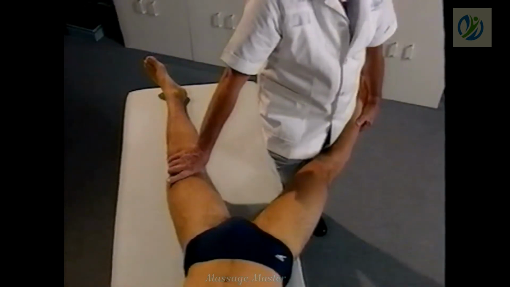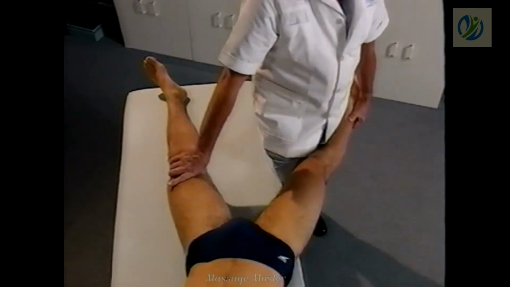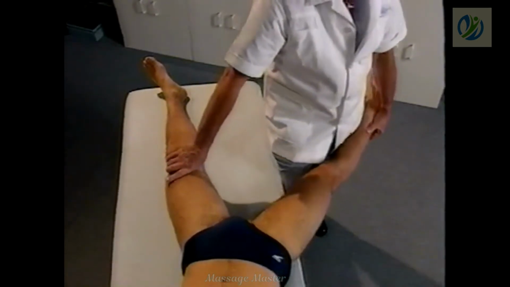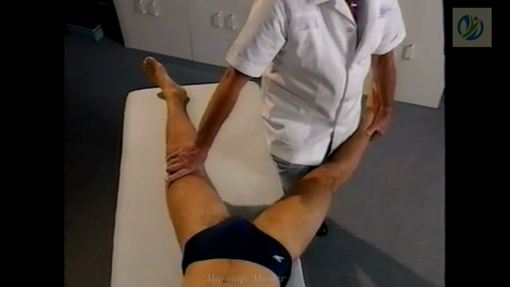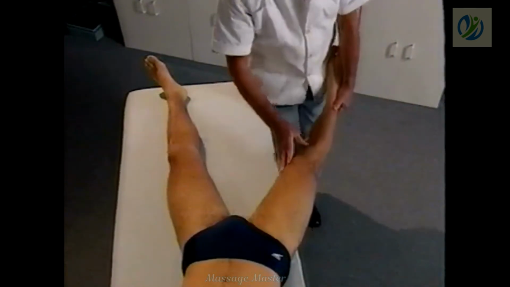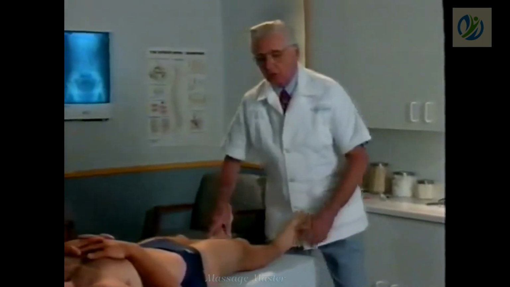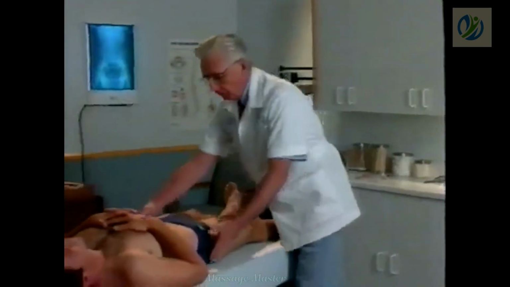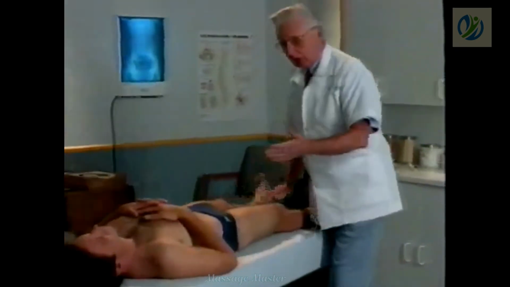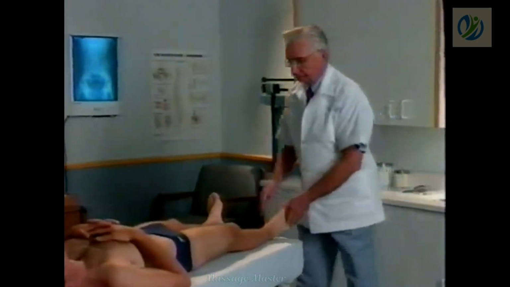Pull again. And relax. 3 to 5 efforts again of isometric contraction, a post-isometric relaxation stretch should enhance the range of motion of abduction on this side.